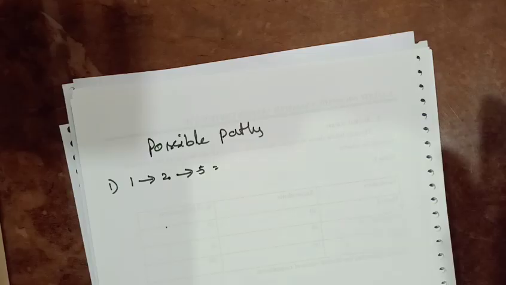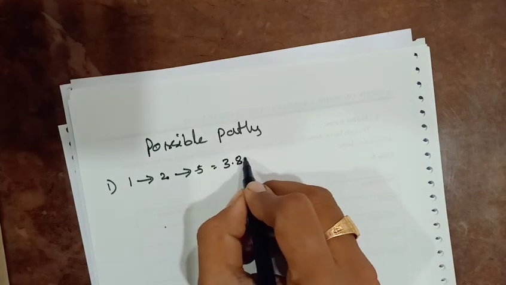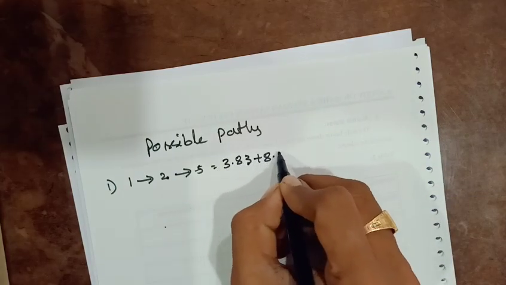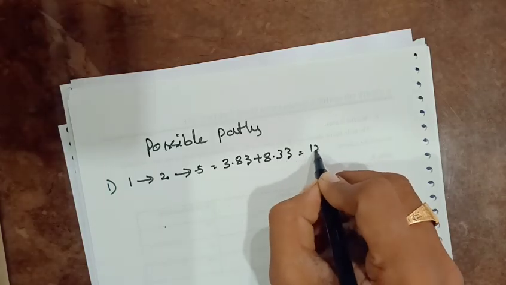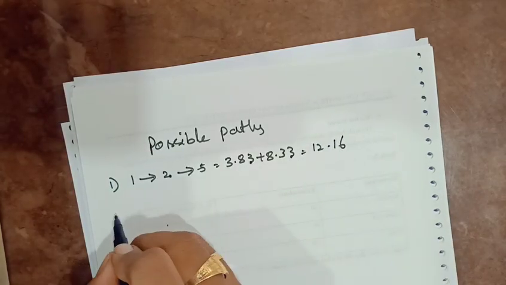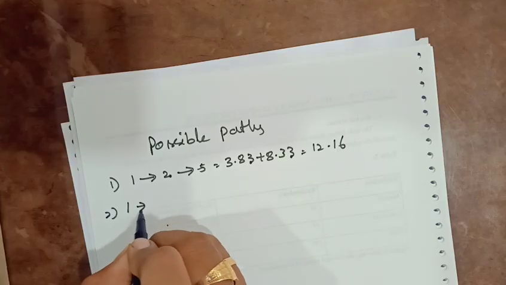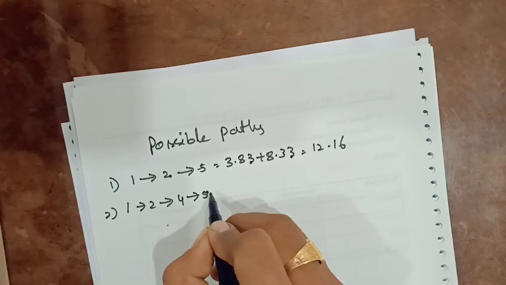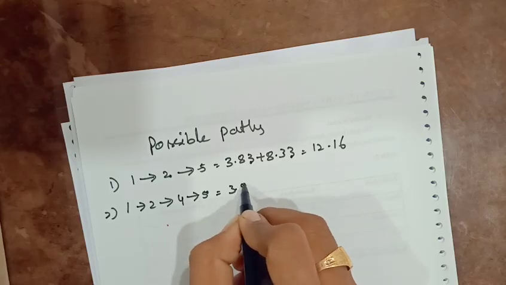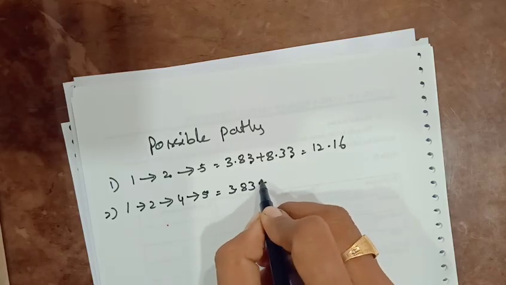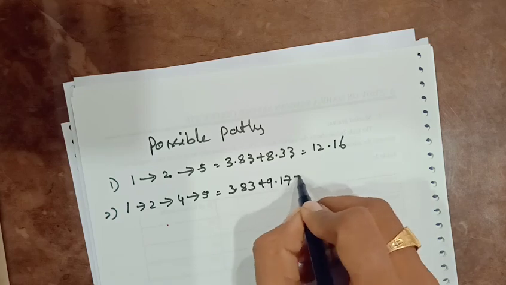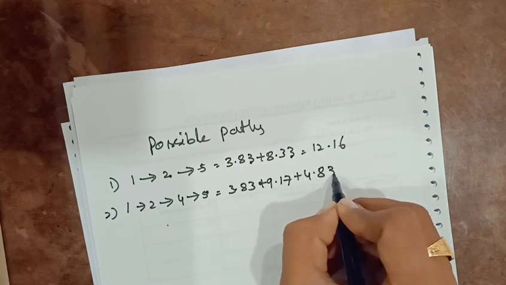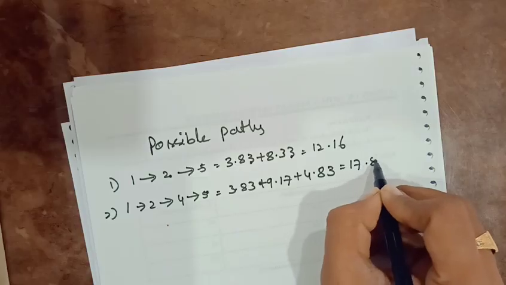So 3.83 plus 8.33 will be 12.16. Second path, 1 to 2, 2 to 4 and 4 to 5, that will be 3.83 plus 9.17 plus 4.83, which will be 17.83.